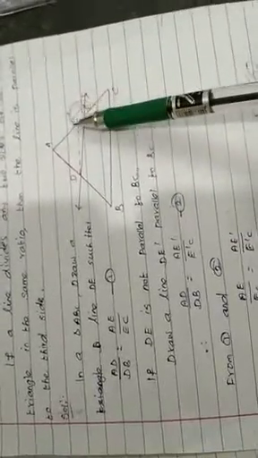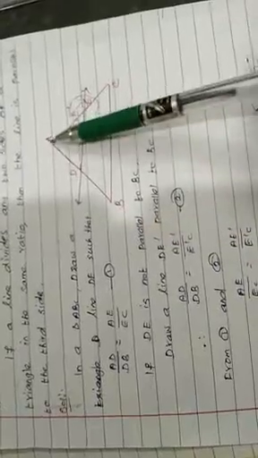E dash. So if DE is not parallel to BC, we consider DE as parallel. We can construct E dash. After that, we can use this given thing. AD divided by DB equal to AE dash divided by E dash C. From 1 and 2, left sides are equal. Automatically, right sides are equal. AE by EC equal to AE dash divided by E dash C.